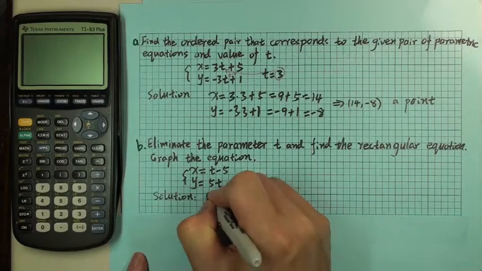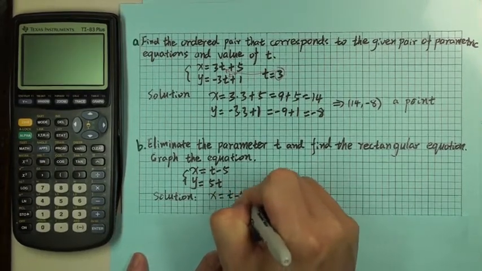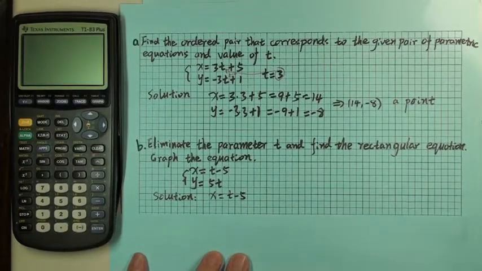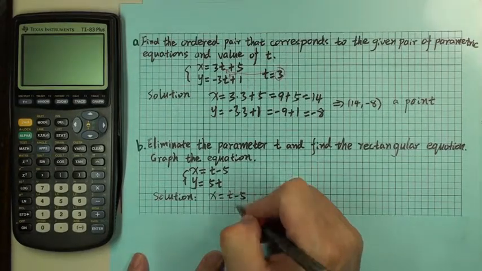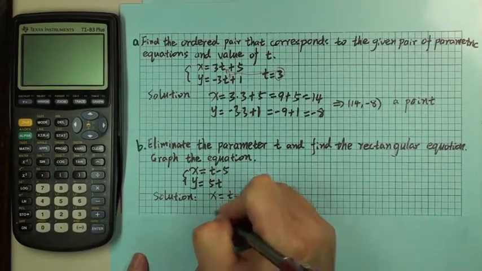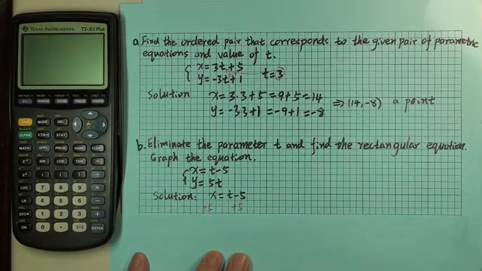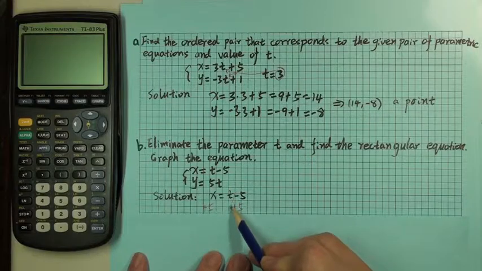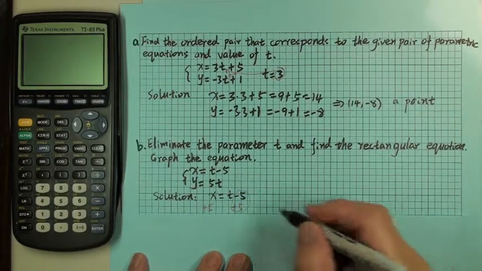So you see here we have x equals t minus 5, and then if on both sides we add 5, the negative 5 is canceled.